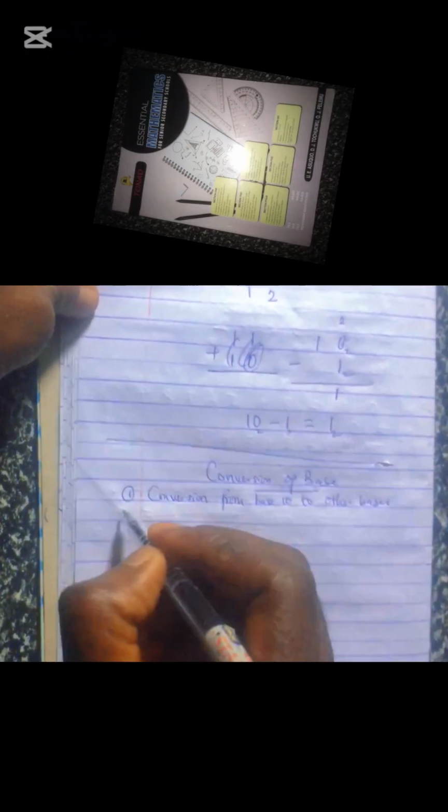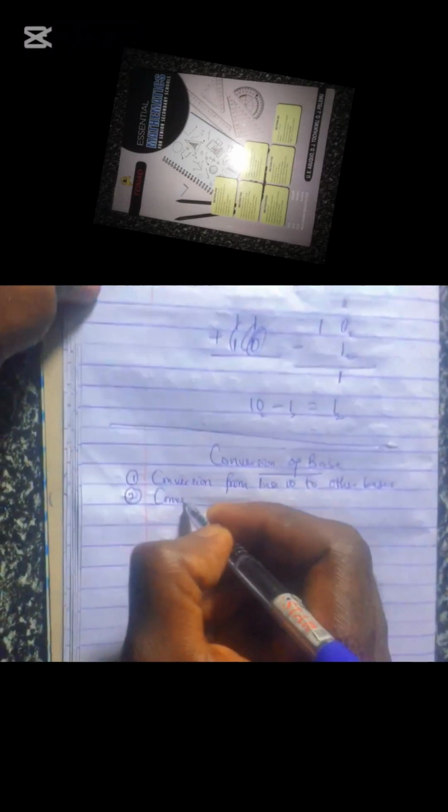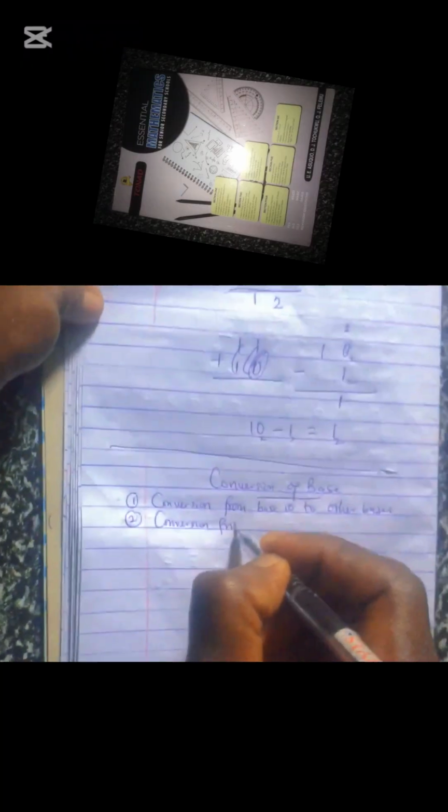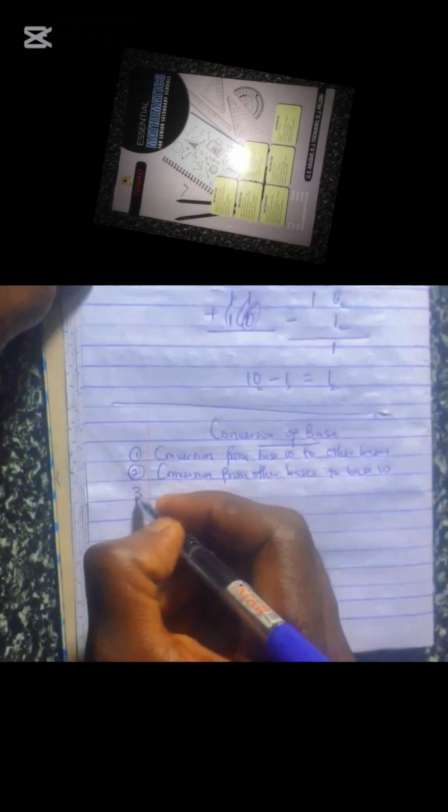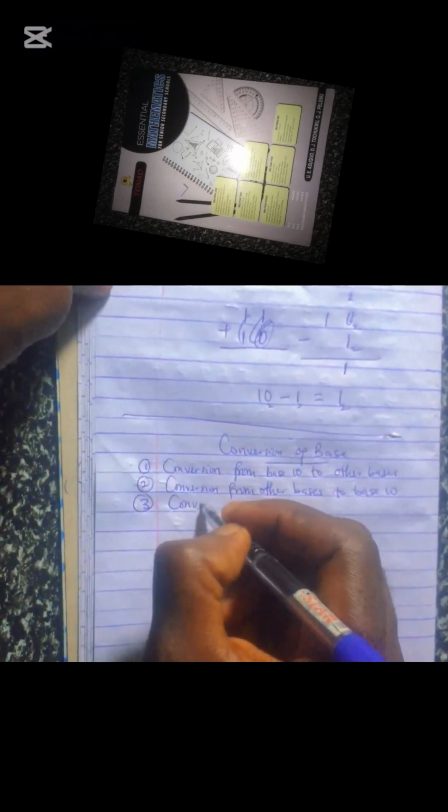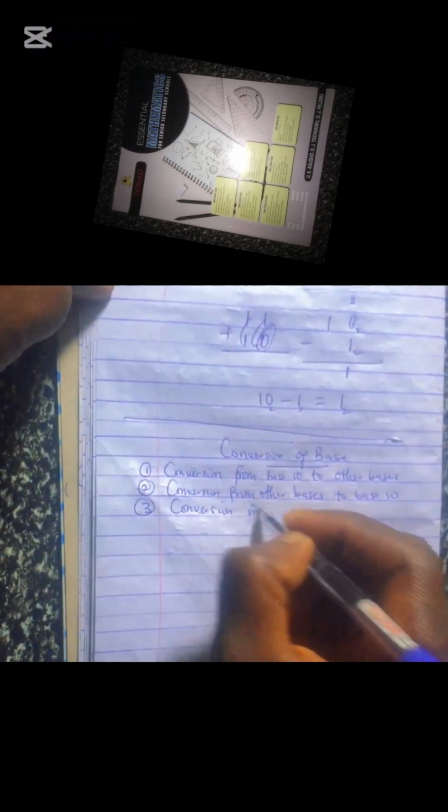Now we have three types of conversion. Conversion from base 10, which is decimal number, to other bases. That's the first. The second is conversion from other bases to base 10. While the third is conversion in between bases.